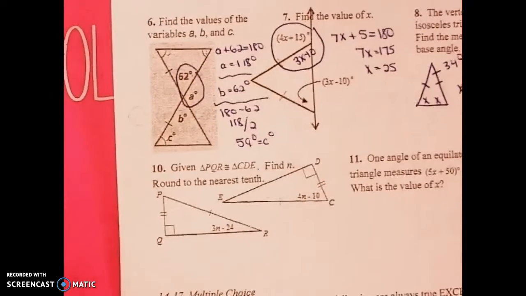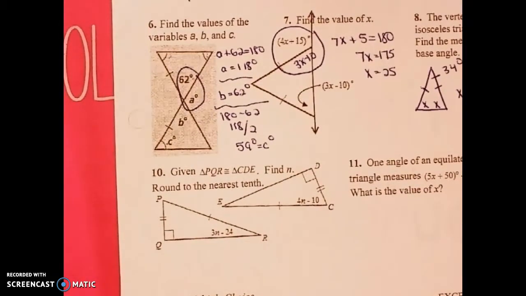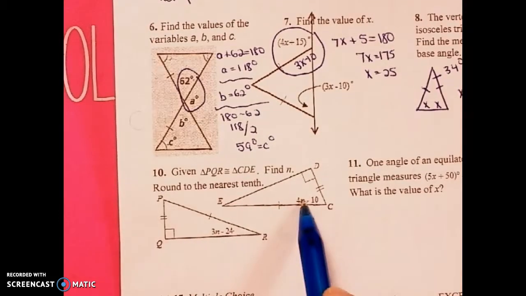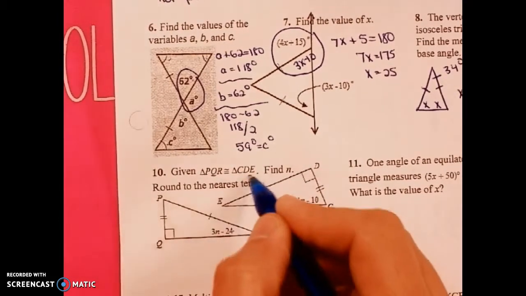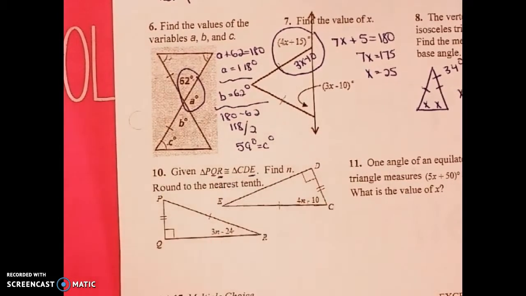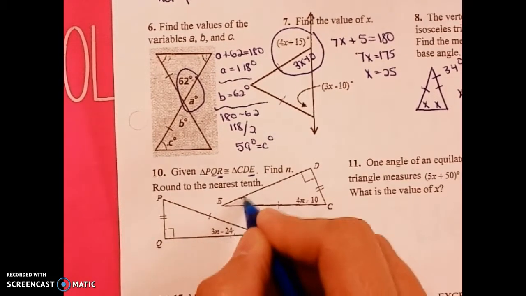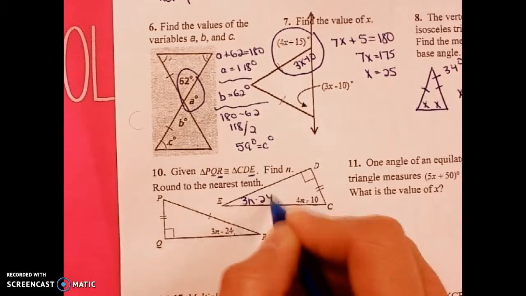Moving on to number 10. I'm told these triangles are congruent. I just need to make sure. Sometimes you guys jump the gun and you think that these two angles are the same. But if you take a look here, E corresponds with R. So that means these angles are the same. So this is 3n minus 24.